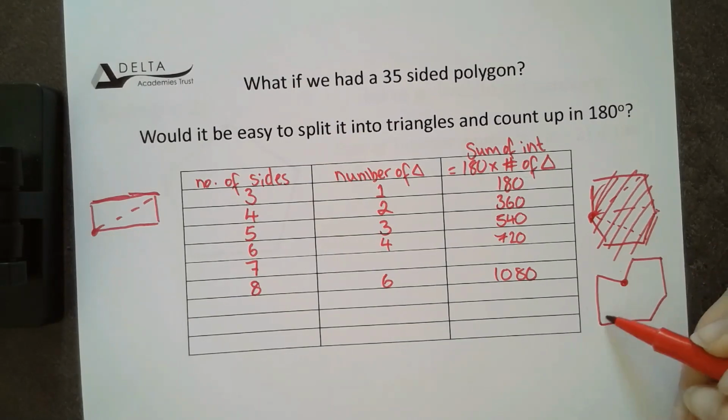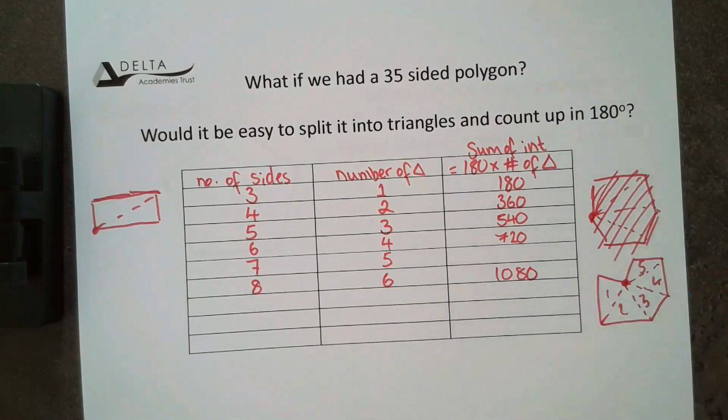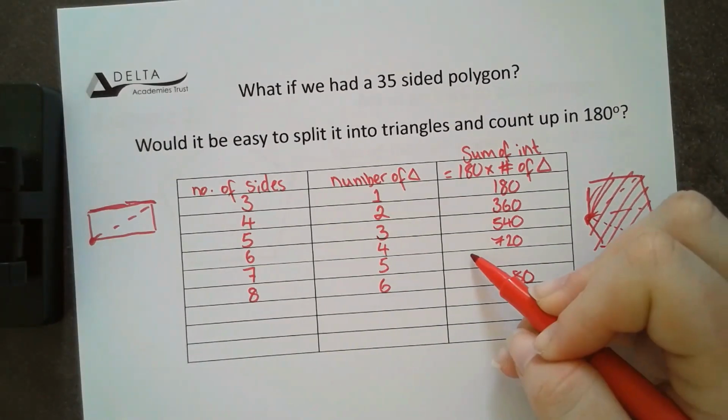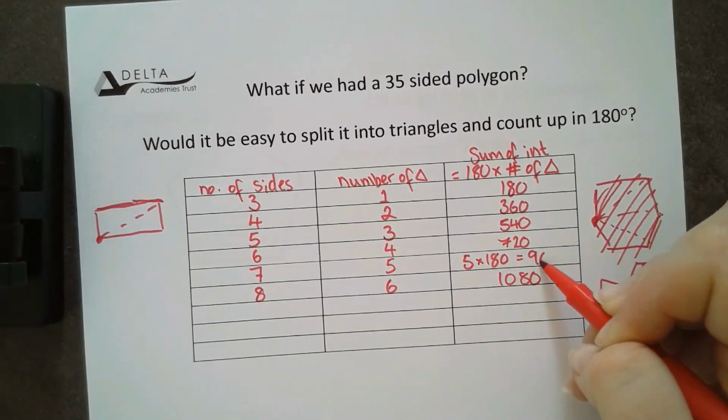I'm going to start here. 1, 2, 3, 4, and 5 in there. So this 5 is my number of triangles. I'm going to do 5 times by 180, which is going to get me 900 degrees.